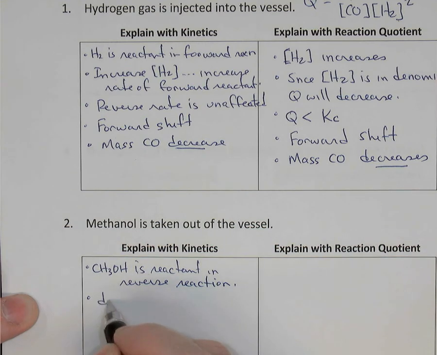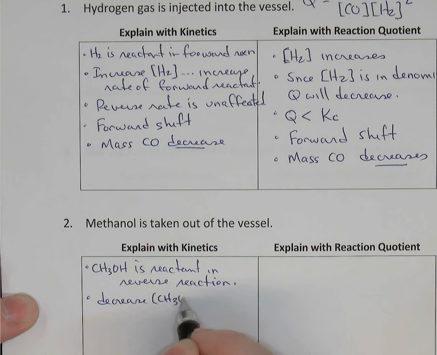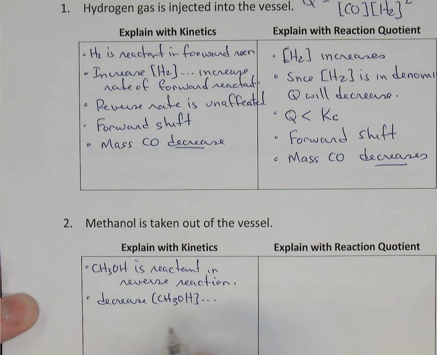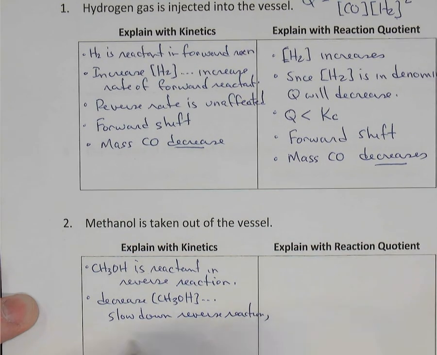So if we decrease the concentration of the methanol, this is going to slow down the reverse reaction, where it was a reactant, but the forward rate is unaffected.